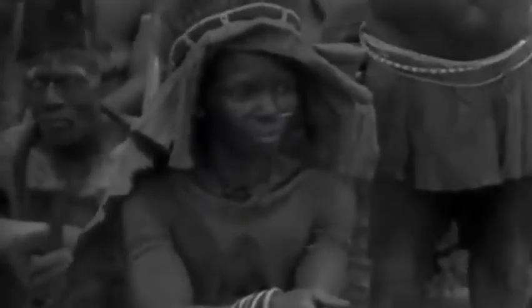L is also for lamb. Lambs are often carried by little child herders, like this one. Lambs are too weak to follow the herd for long distances. L is for lamb.